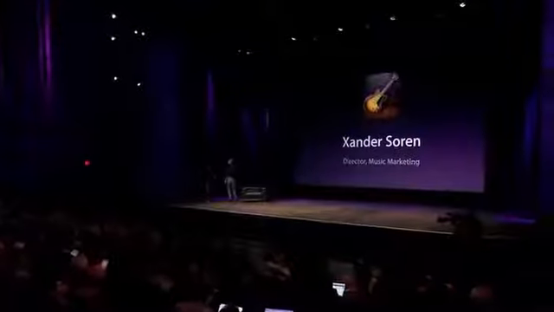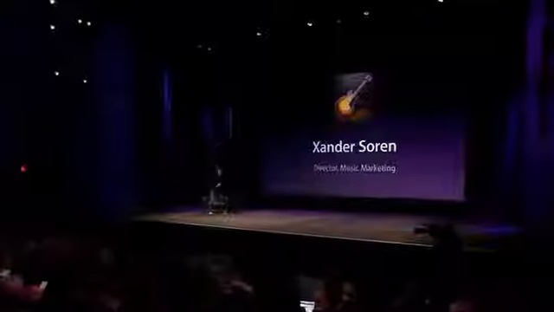So to give us a demo of GarageBand on iPad, I'd like to invite Xander Soren, who's our Director of Music Marketing, to do that right now. Xander, all yours. Morning. Thrilled to be able to show you GarageBand running on an iPad. This is really cool. So let's go ahead and bring up our new iPad 2 here, and I'll launch GarageBand.